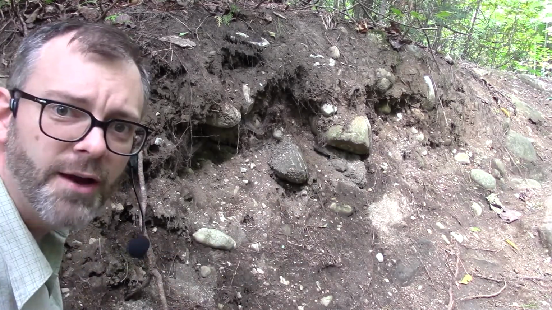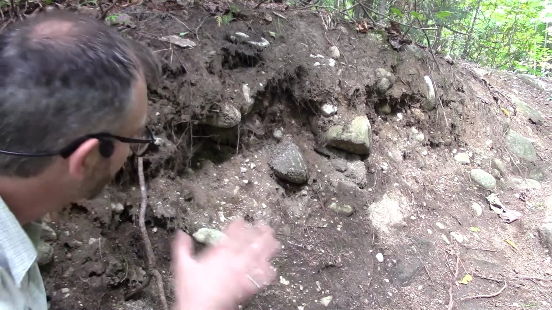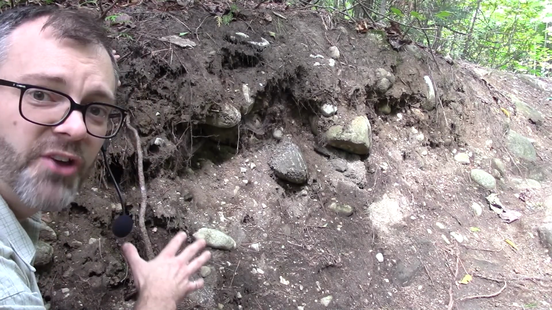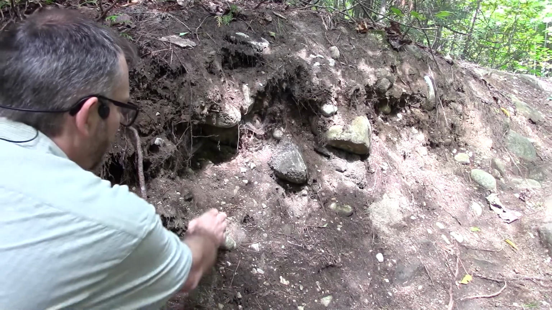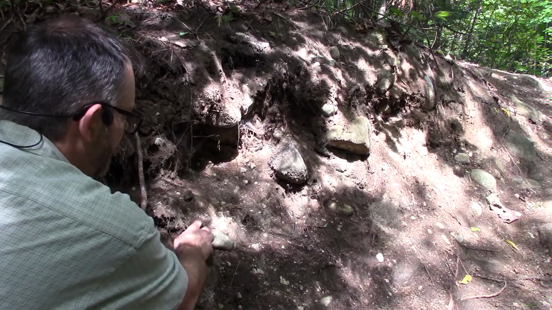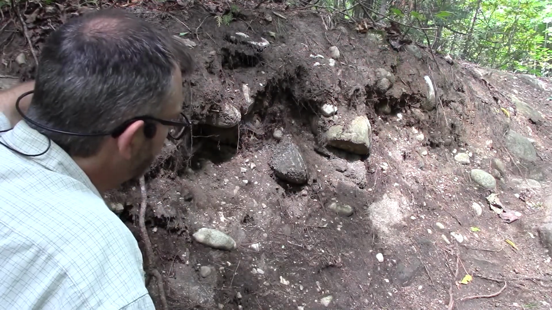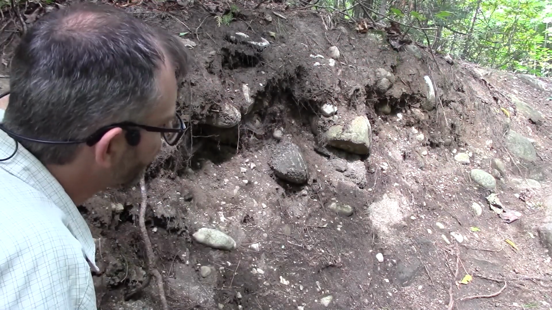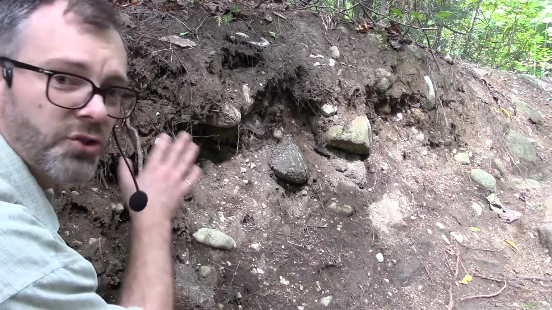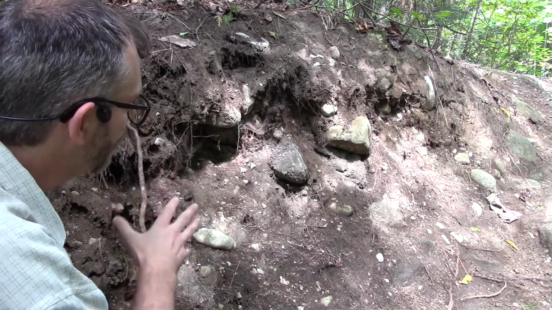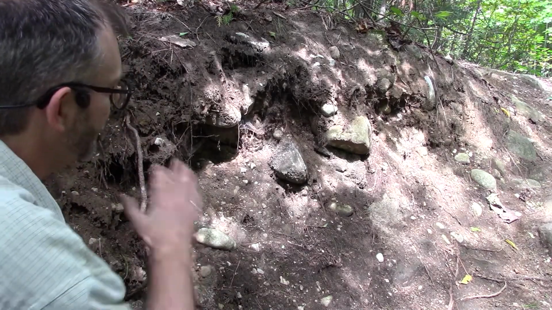People have been walking down here to the creek down below, but it's exposed the soil here on the side, and we can see we've got gravel fragments here and sand interspersed with lots of rounded cobbles and even some larger boulders up there.